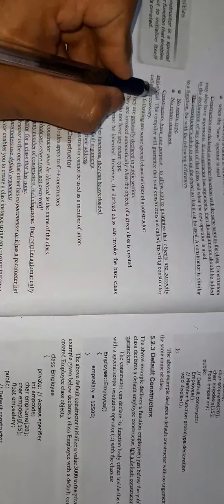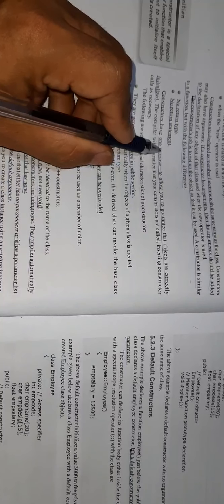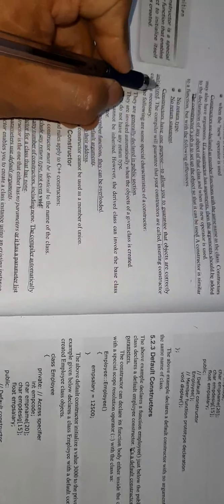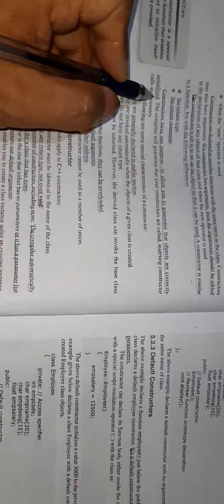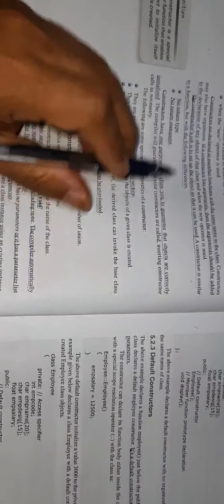So we come back to here. Constructors have one purpose: to allow you to guarantee that objects are correctly initialized. Like I said, the only purpose of the constructor is to guarantee that the objects are correctly initialized, the object data members are correctly initialized. That means assigning the values to the data members.